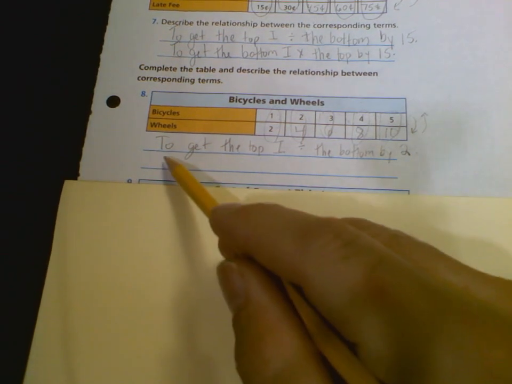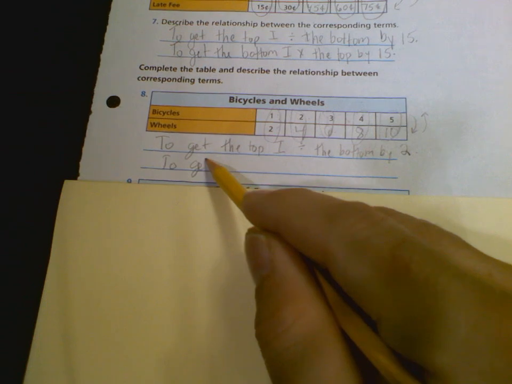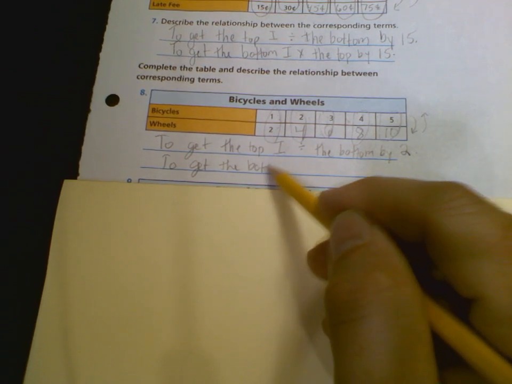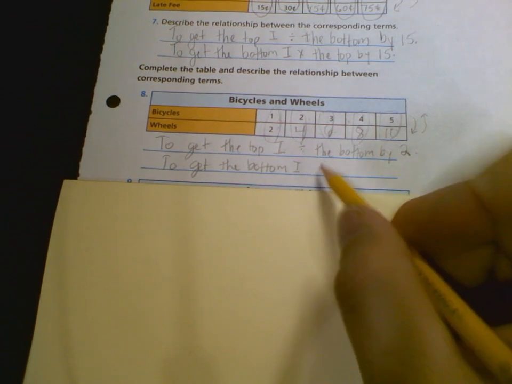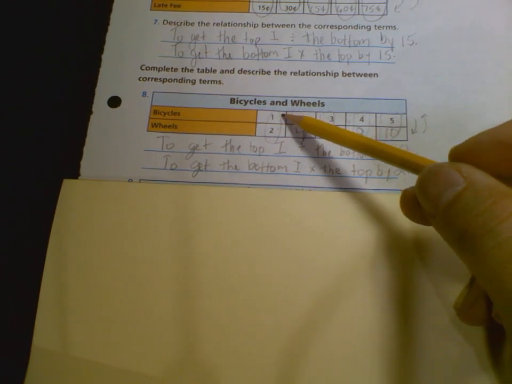Okay, so now I'm going to rewrite that the other way for this one. To get the bottom, and since I'm going the other direction, I don't do dividing. I multiply the top by 2. So to get the bottom, to come down, 1 times 2 is 2. 2 times 2 is 4. 3 times 2 is 6. 4 times 2 is 8. 5 times 2 is 10. So our key here is 2, but when you go down, you multiply, and when you go up, you divide.